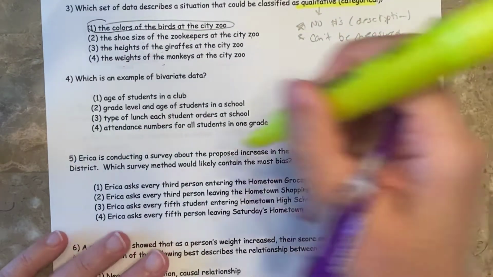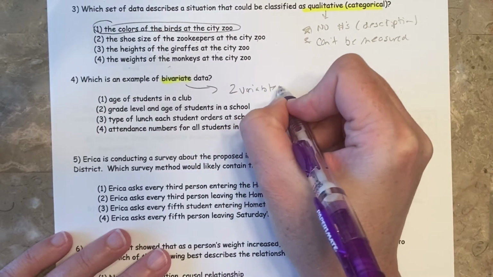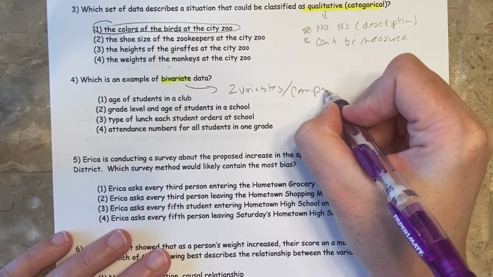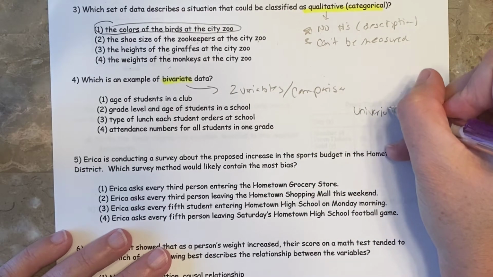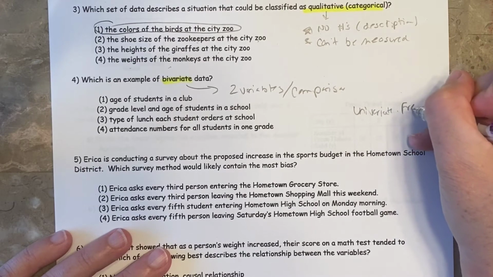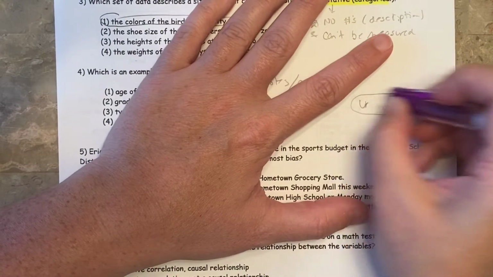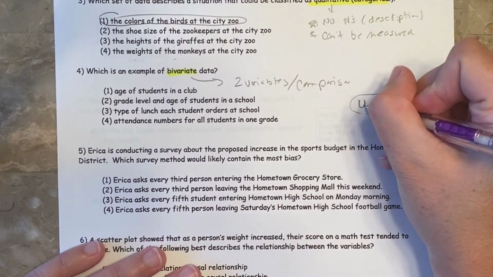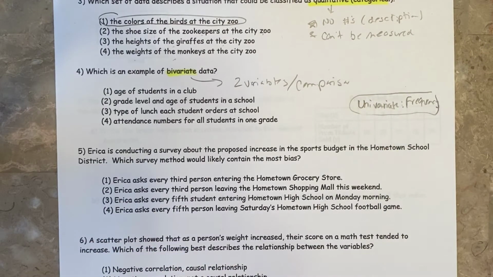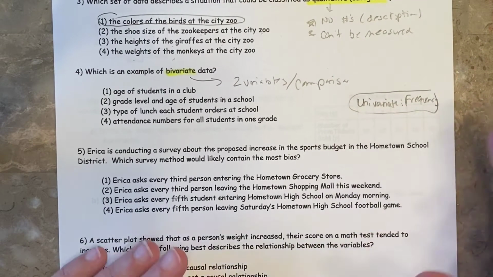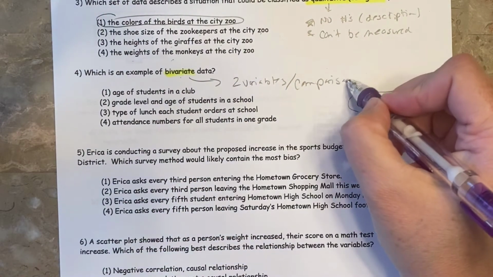All right, number 4, bivariate. Bi meaning 2. Okay, so that's 2 variables, and you're always going to see a comparison. If I could just remind you, univariate, that's when you see frequency. If you see the frequency in the chart, that's how you know. Let me write this again so you can actually read it. Univariate is when it says frequency. So we're looking for bivariate. So 2 things that are being compared, 2 different units.